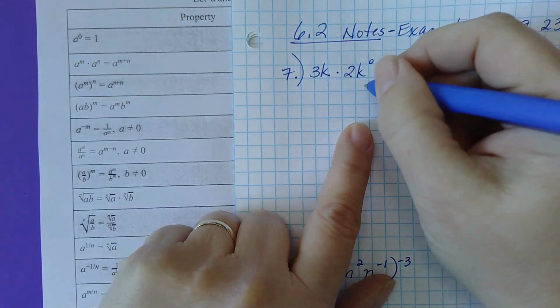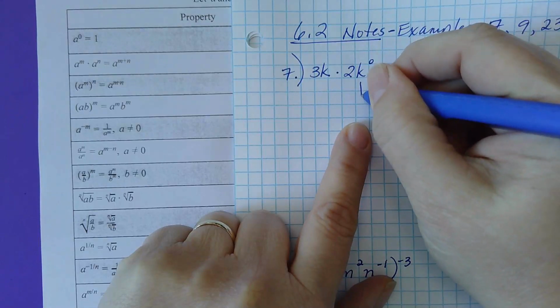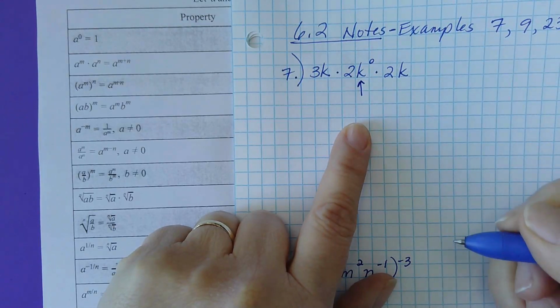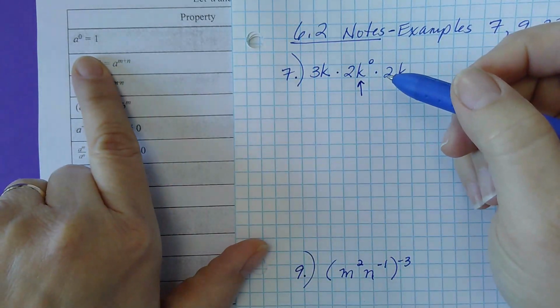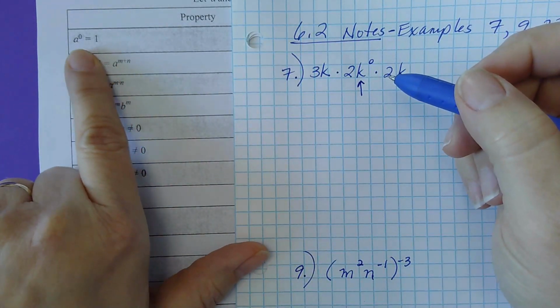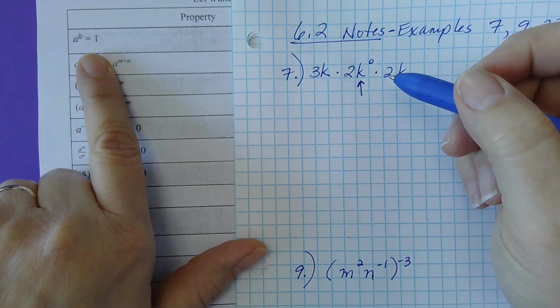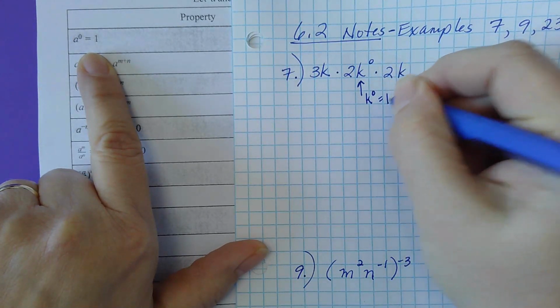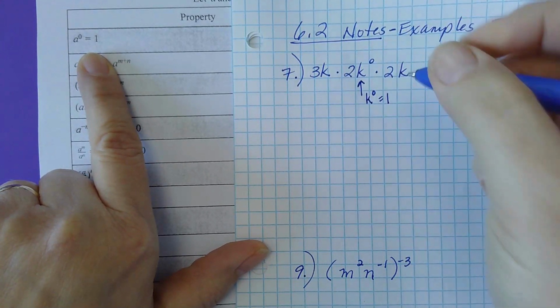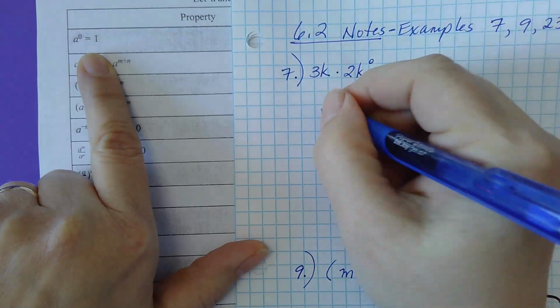If this weird thing is what you want to deal with first, then you can look for a property that has a 0 power, and this says a to the 0 is 1. So if k to the 0 is 1, then I could replace that with a 1 when I write it again.